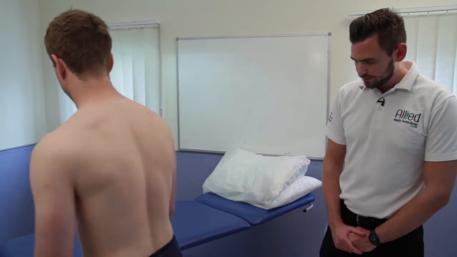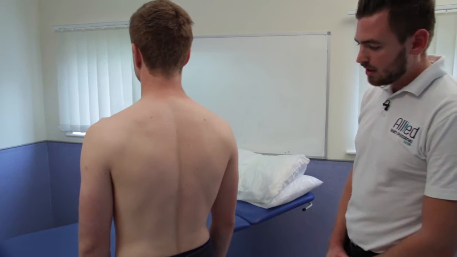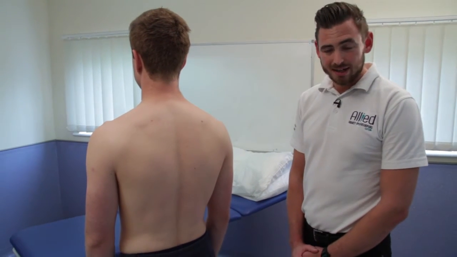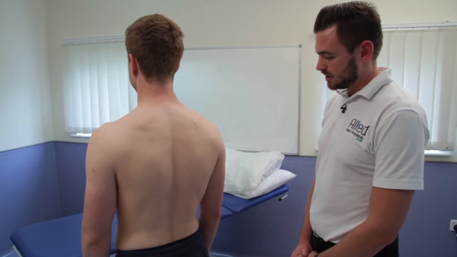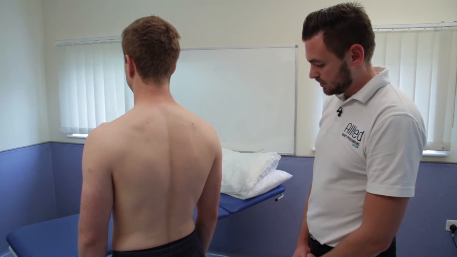First part of this assessment, we're just going to clear the back with some simple range of movement exercises. For our full back assessment, do see our back assessment video, which will take you through a full assessment. So first thing we're going to do is get Rob to turn and face the other way for me. Okay, we can have a look at the back, make sure there's nothing that stands out that we can notice. We can check our levels as well.